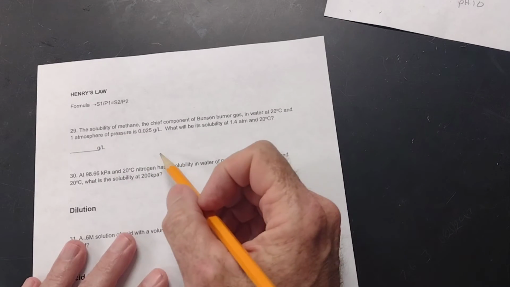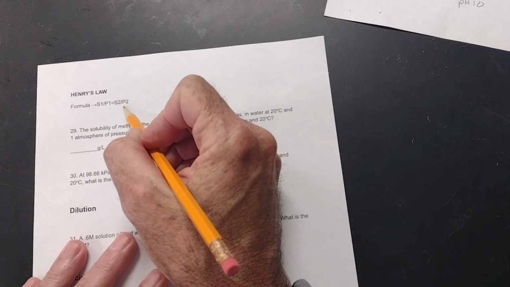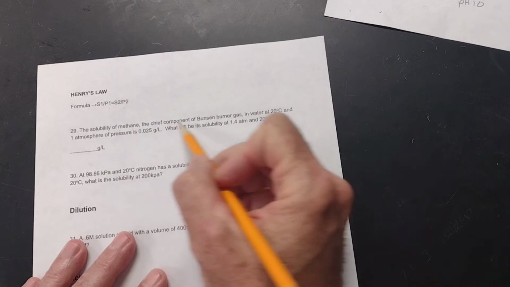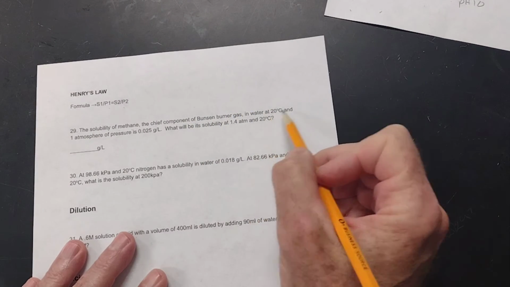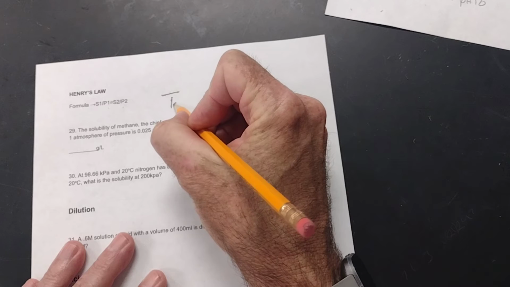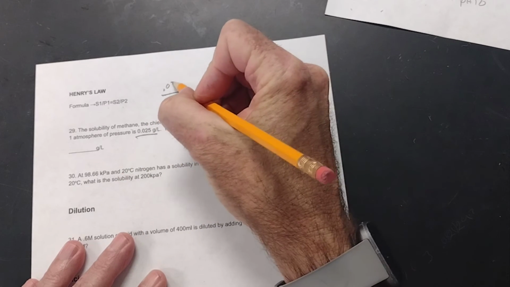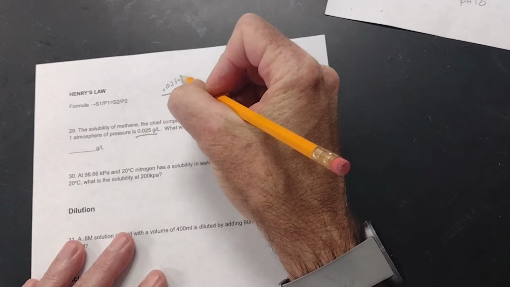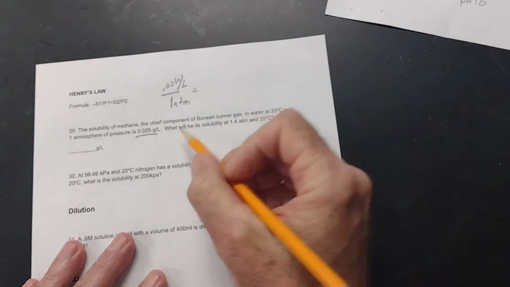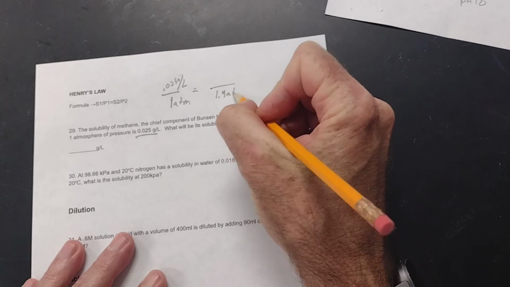Here's one I bet you want to see. S1 over P1 is equal to S2 over P2. The solubility of methane at 20 degrees Celsius, 1 atmosphere. Our first pressure is 1 atmosphere, and our first solubility is 0.025 grams per liter. What will be the solubility at 1.4 atmospheres?